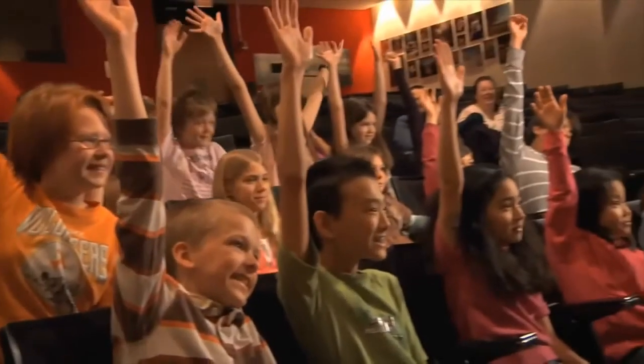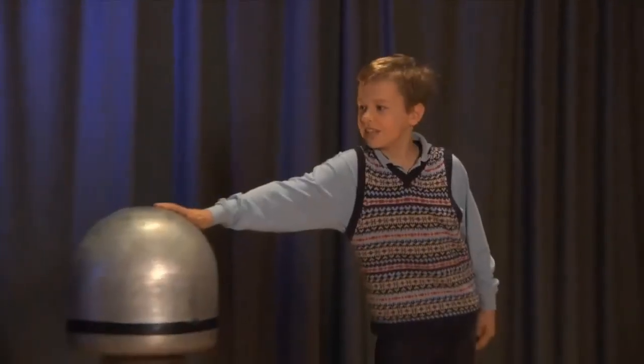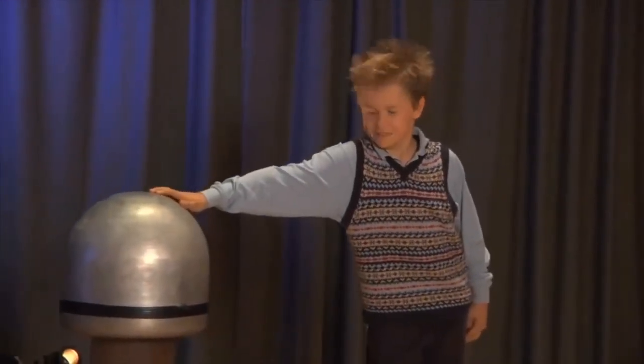When we have a volunteer stand on our insulator, they put their hand on the Van de Graaff. It steals some of their electrons and makes them a very positive person. All of those positive charges build up in their hair and they start to repel, similar to magnets.